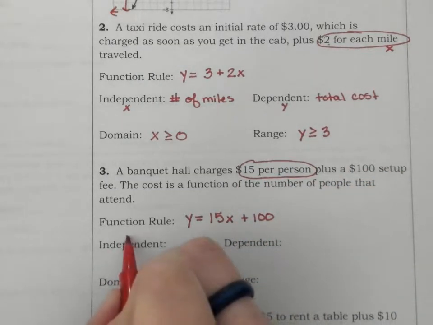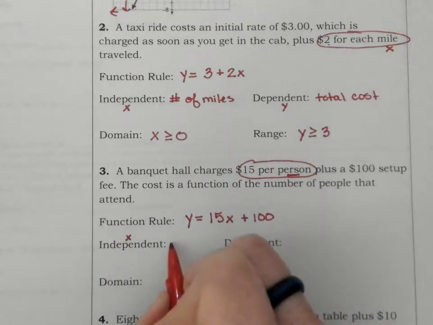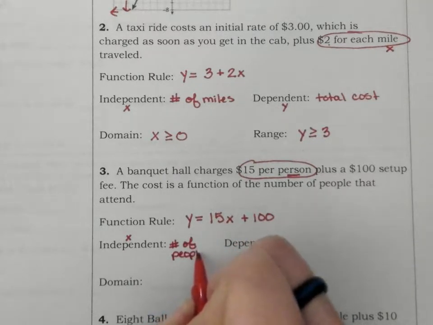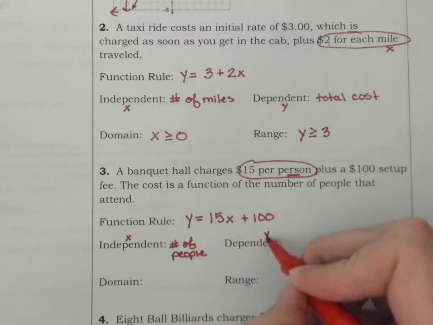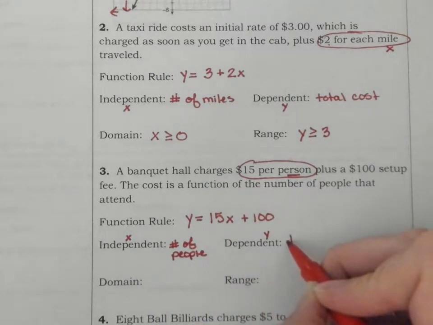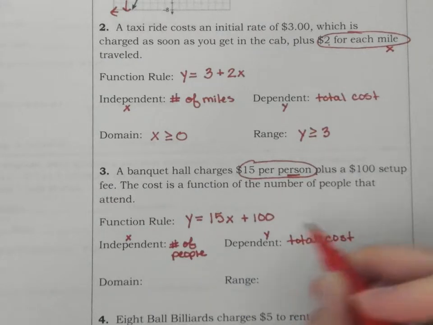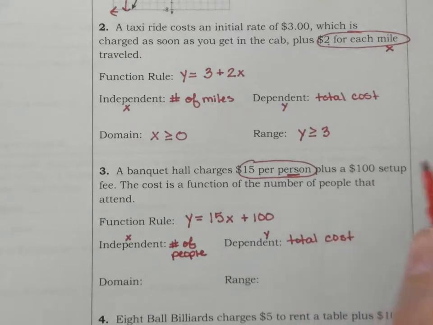My independent is my x, my input, and input here is per person, so your number of people. And my dependent is the output, the y value, and that's going to be your total cost. Because that's what this problem is talking about. The total cost is $15 per person plus $100.